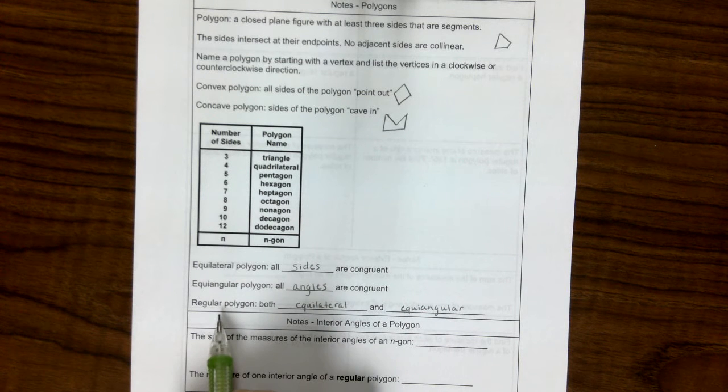Okay, it's very important we know this definition of regular because it's going to come up in this lesson a lot. All right, now into interior angles of a polygon.